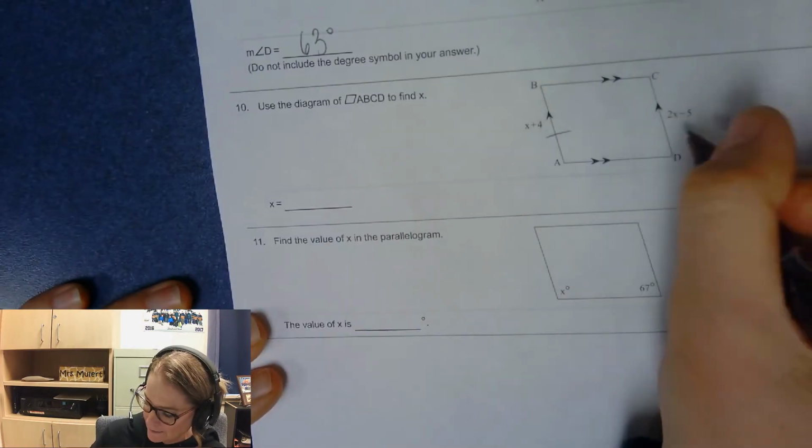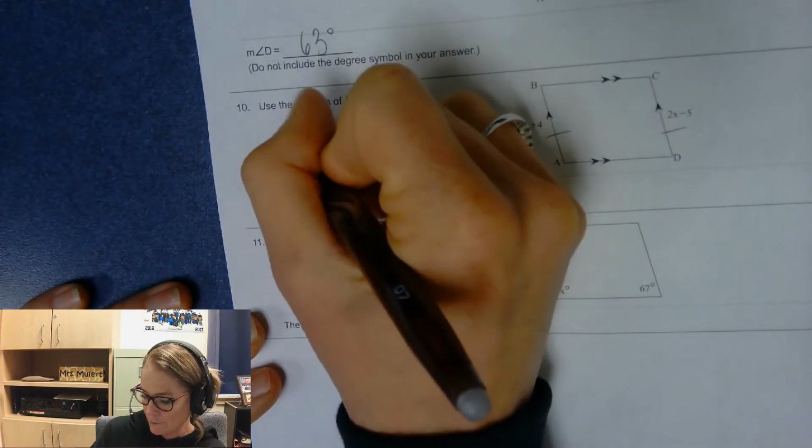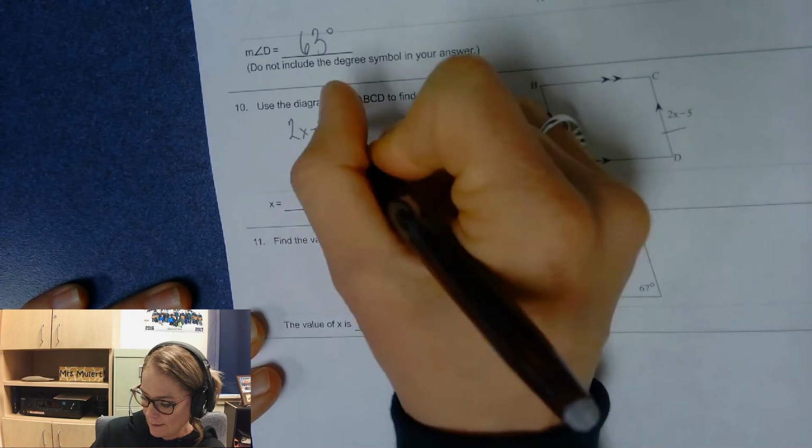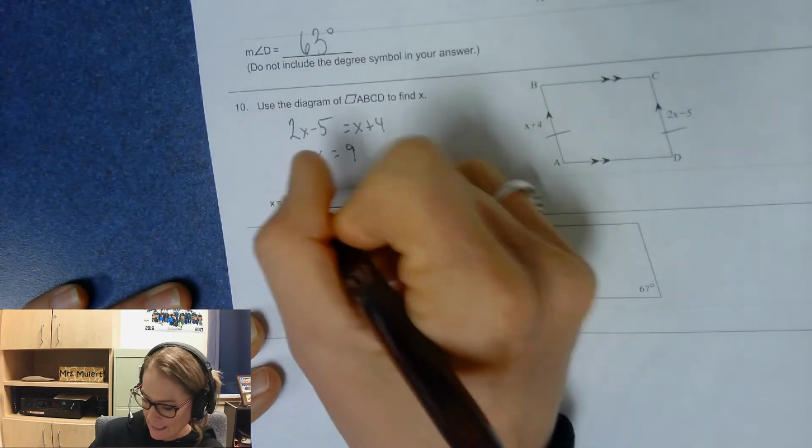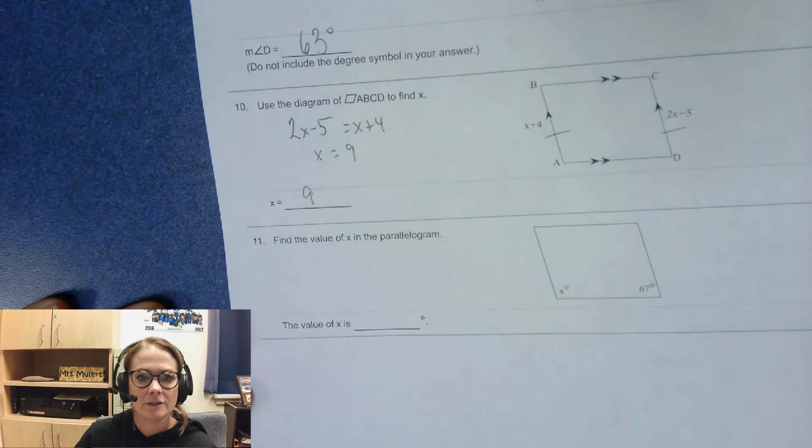Okay, let's see. What are we doing now? We're going to find x. So opposite sides are congruent. So 2x minus 5 equals x plus 4. X equals 9. Okay, easy algebra there.